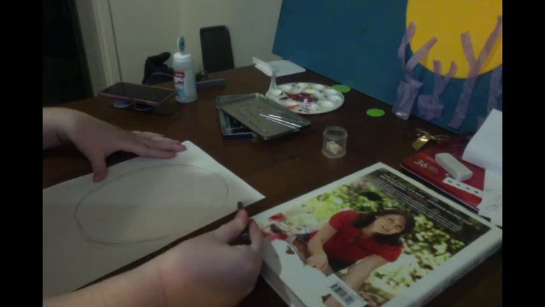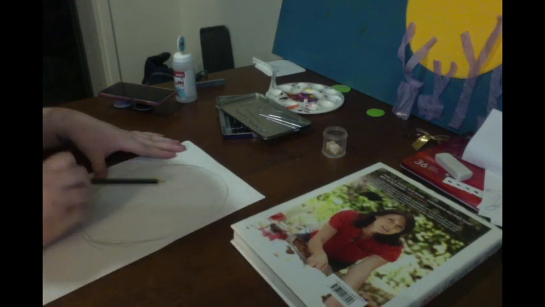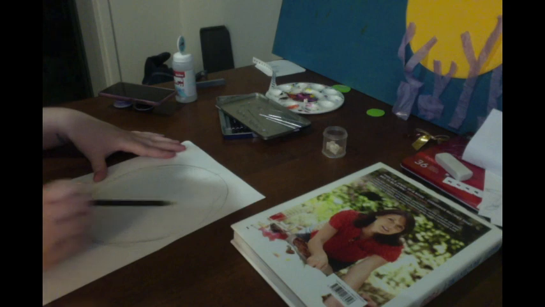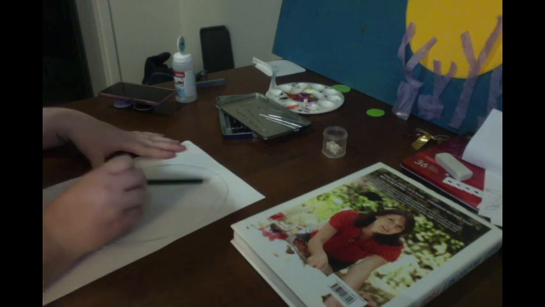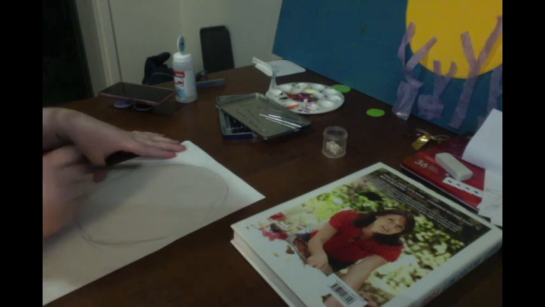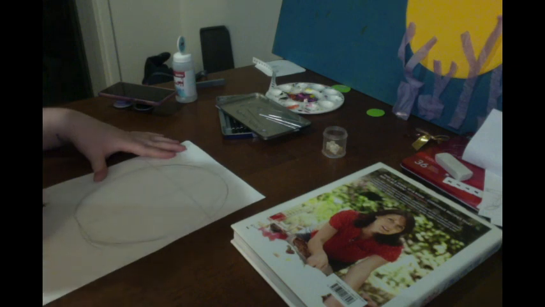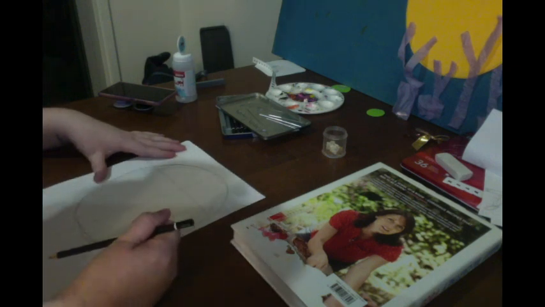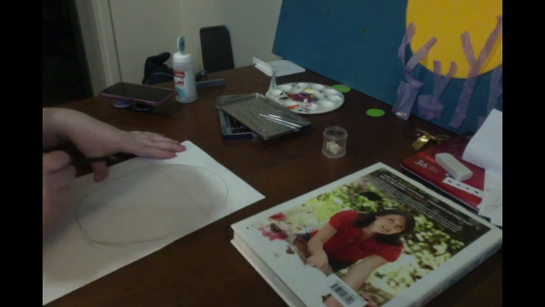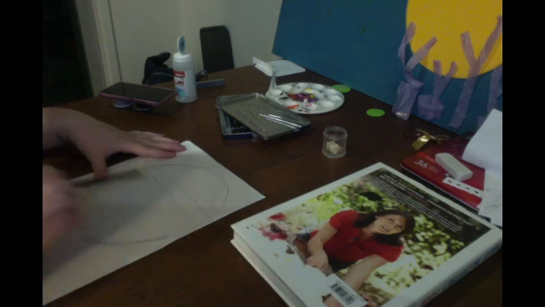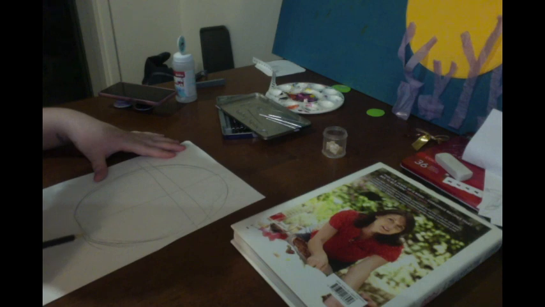So on my drawing here, I feel like the eyes are here. Not in the middle of the face, not too high up, and not too far down. So I'm drawing a line across. That might be a bit too high, but that's okay. I'm going to draw another line a bit under that. How do you feel with your line? It should just be two lines.